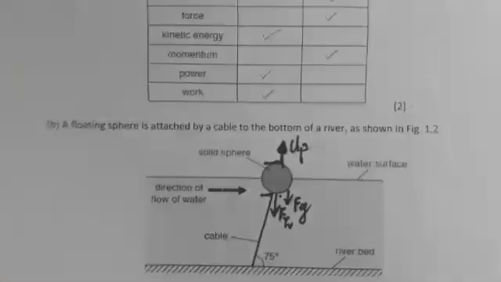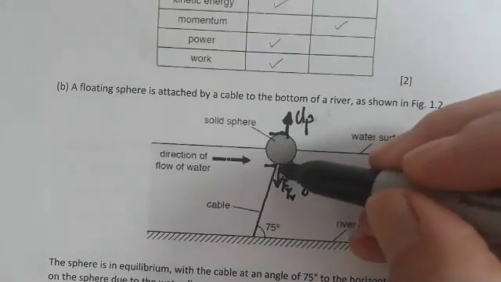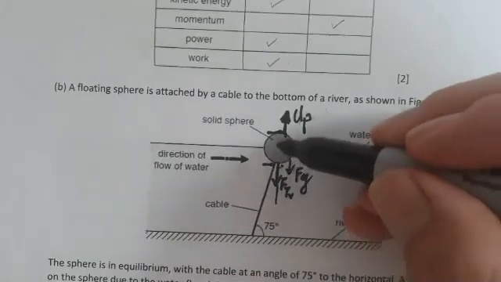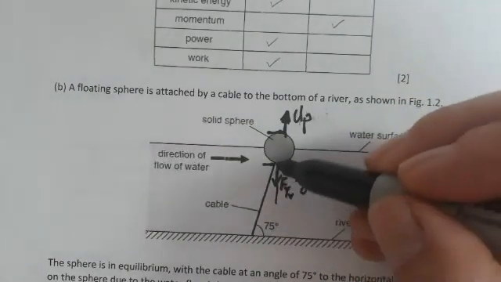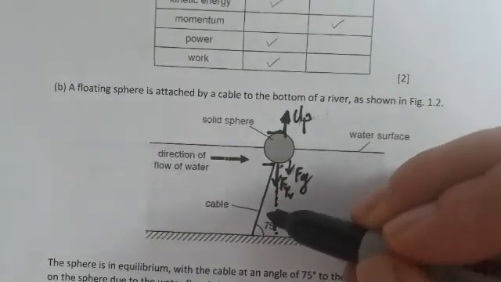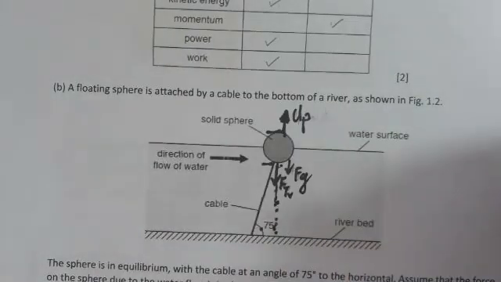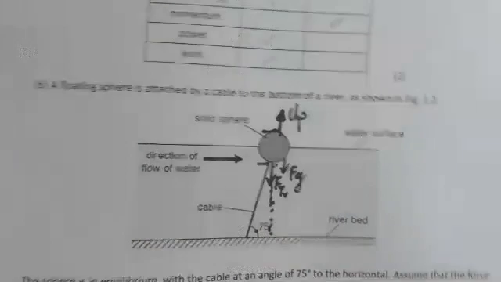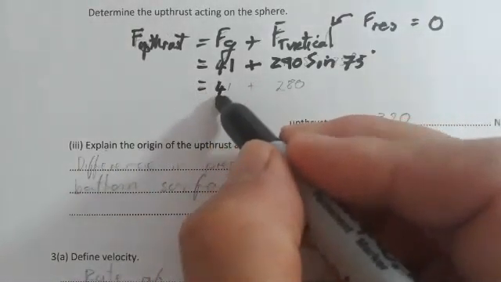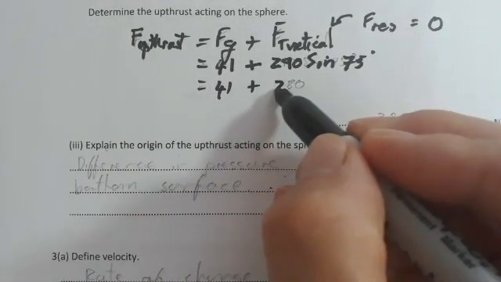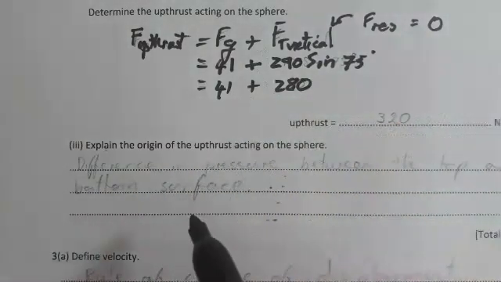Remember, looking at my triangle, it is this force. We always work in linear. So this side was opposite to 75, hence we're using sine. We calculated that to be 280, plus the 41.